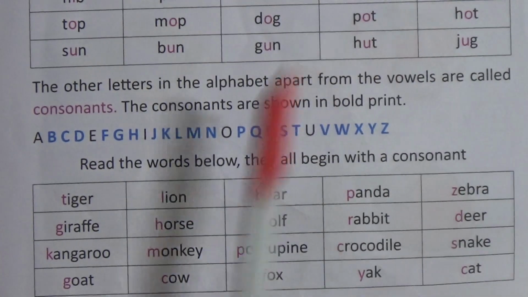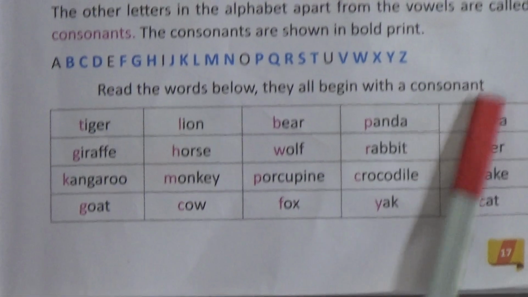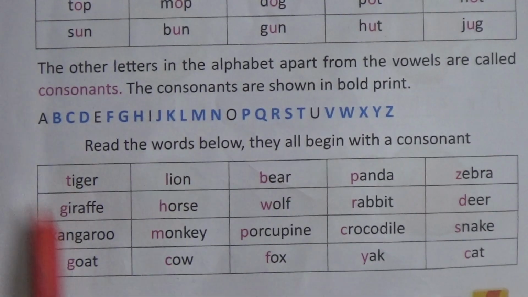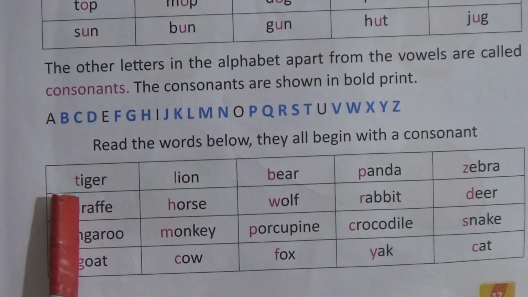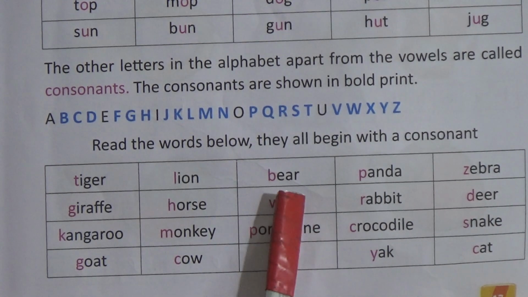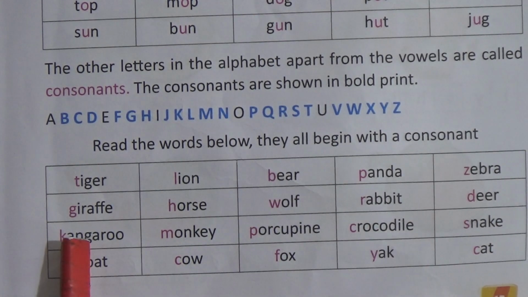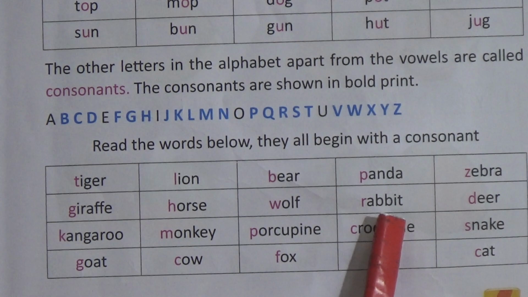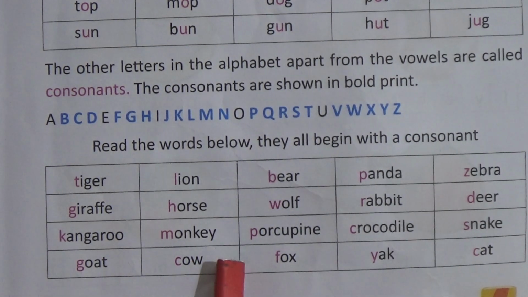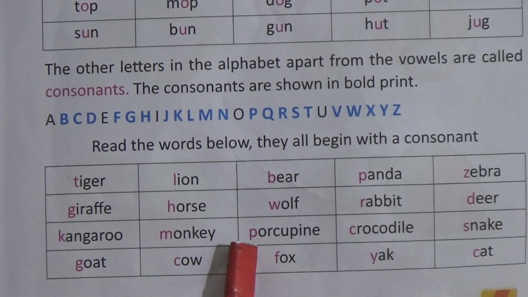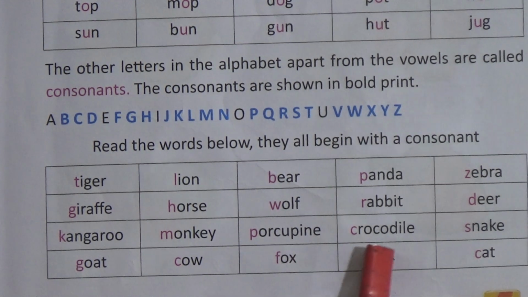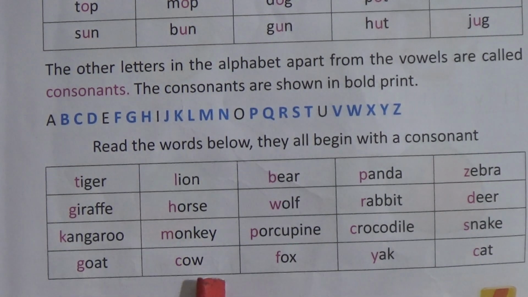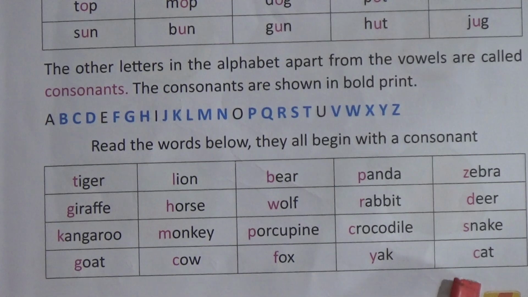Read the words below. They all begin with consonants. Tiger, lion, bear, panda, zebra, giraffe, horse, wolf, rabbit, deer, kangaroo, monkey, porcupine, crocodile, snake, goat, cow, fox, yak, cat.